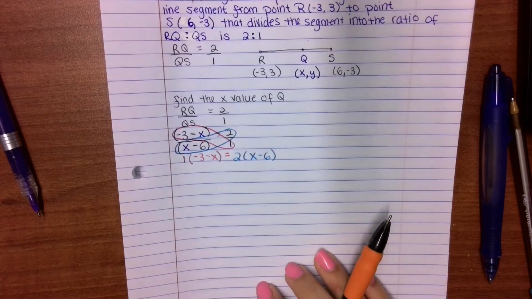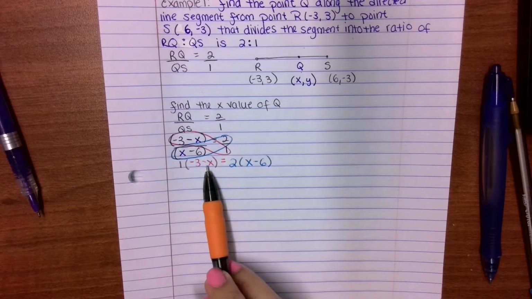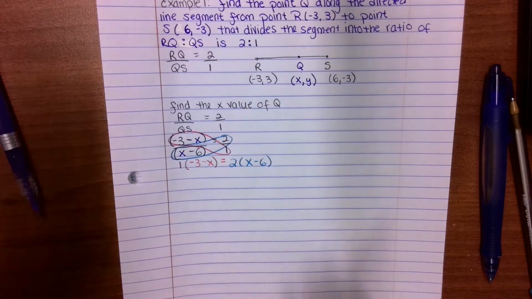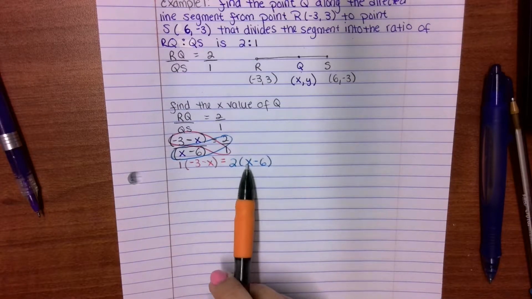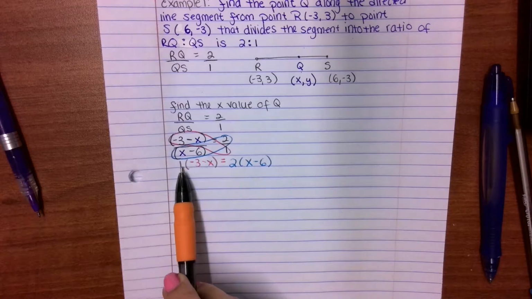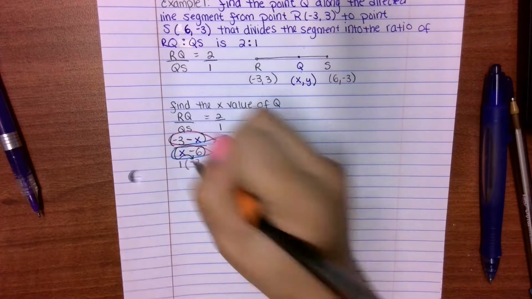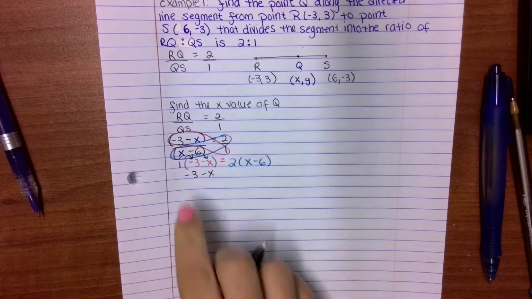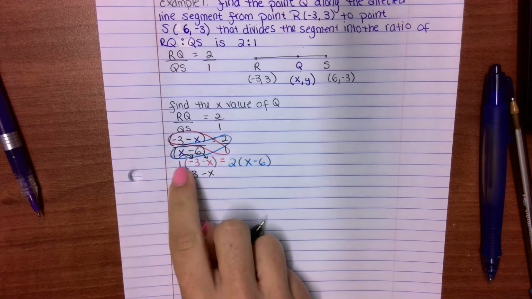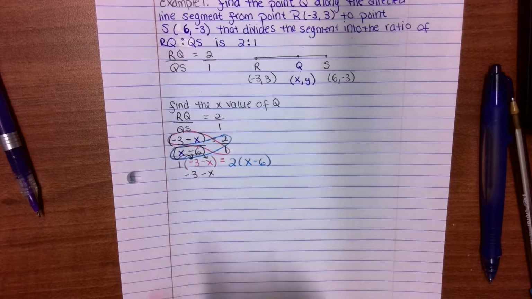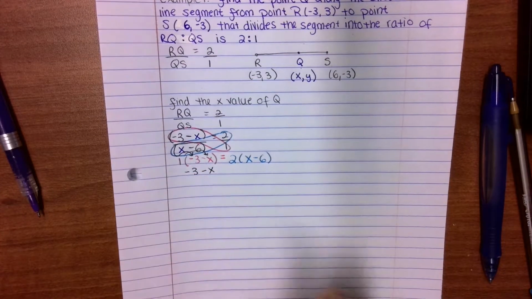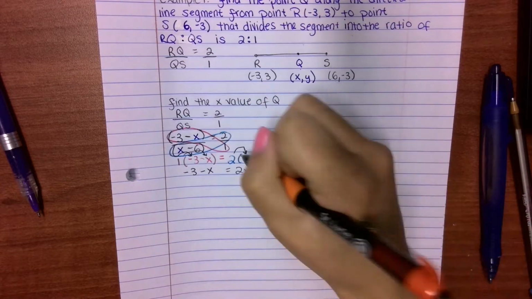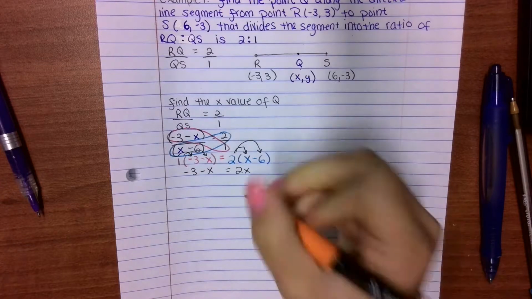Okay, next, our goal is to solve for x. So I see x here, and I see x there. They're trapped in the parentheses. We want the parentheses to be gone, that way we could isolate our variable. So in order to do so, whenever you see parentheses, you have to distribute. So I'm going to distribute that 1 to each term. So I have 1 times -3, which is -3, and 1 times -x, which is just -x. Here you didn't really have to distribute because it's 1 times (-3 minus x), and 1 times anything is just itself, so we could have just left it like that. Now for this side, you'll do 2 times x, which is 2x, and then 2 times negative 6, which is negative 12.